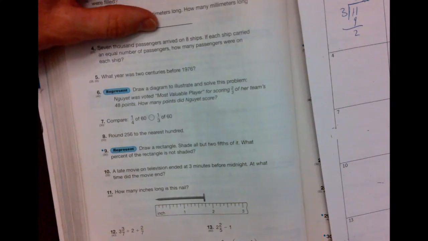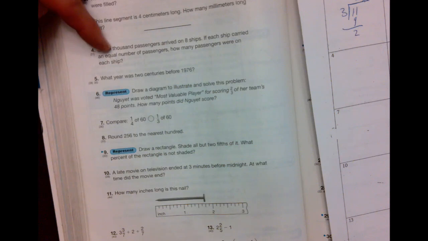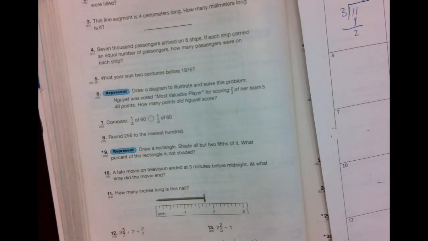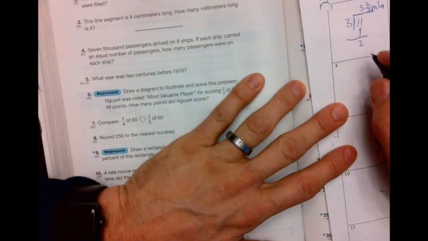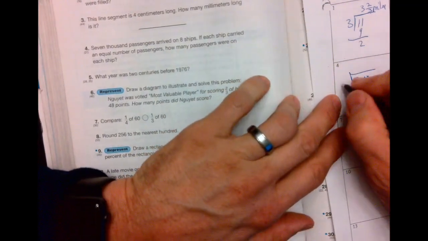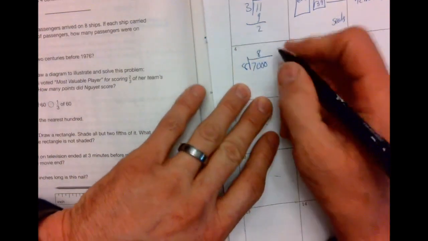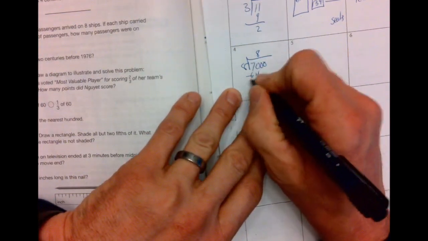Number 4. 7,000 passengers arrived on 8 ships. If the ships each carried an equal group of passengers, how many passengers on each ship? 7,000 divided by 8. How many times does 8 go into 7? It doesn't. How many times does 8 go into 70? 8 times. 8 times 8 is 64. Subtract.